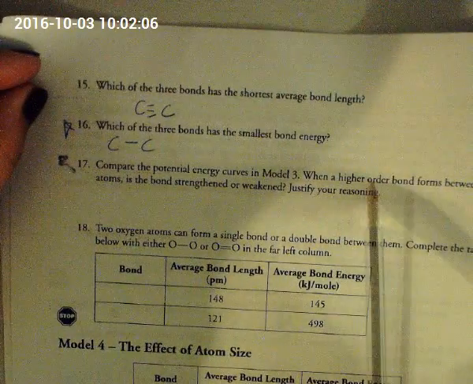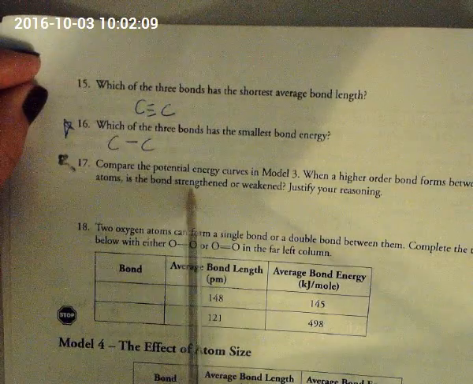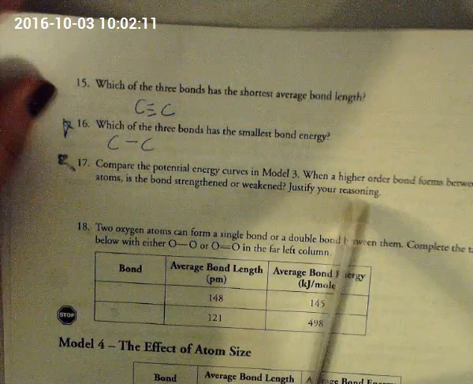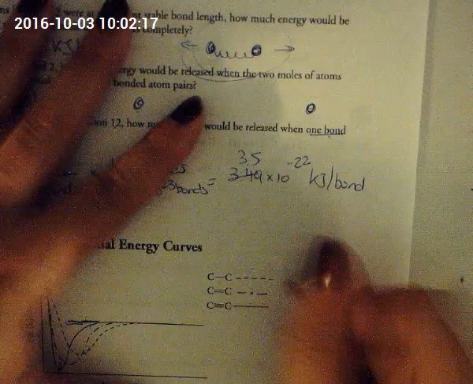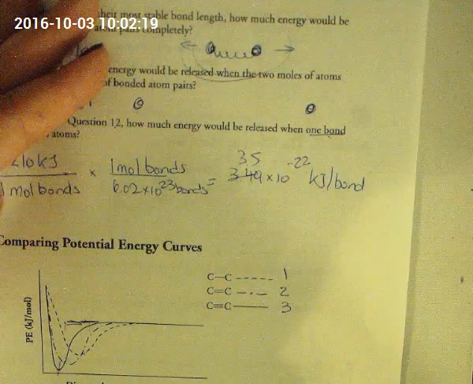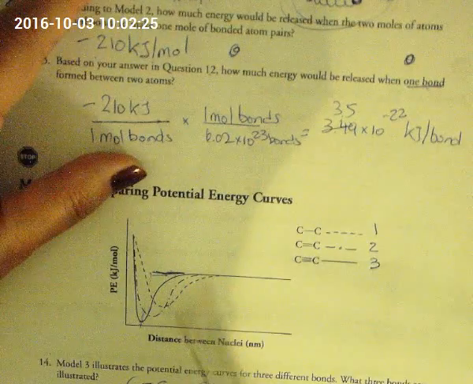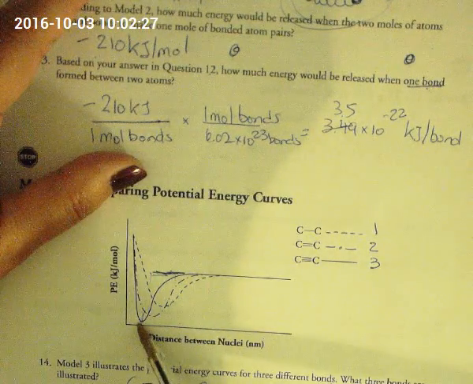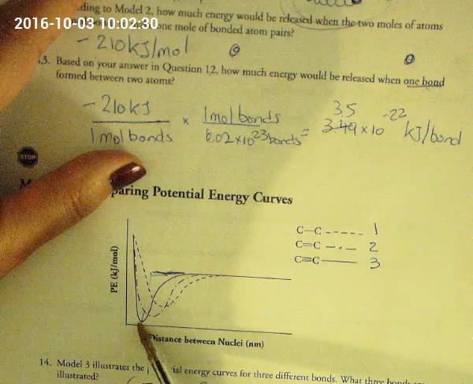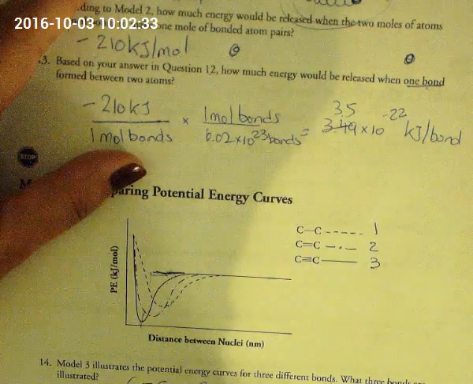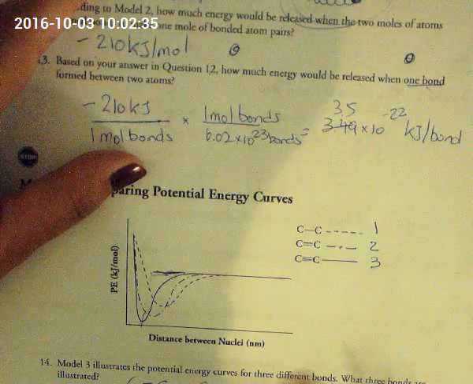All right, now let's take a look at the next part. It says, compare the potential energy curves in Model 3. When a higher order bond forms between atoms, is the bond strengthened or weakened? So what is the highest order here? Don't we have a first order, second order, third order? If I'm going from here to there, am I getting stronger or weaker? I'm getting stronger because it requires more energy to separate those two atoms, right? So it's going to be stronger.